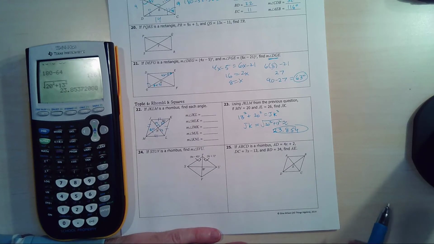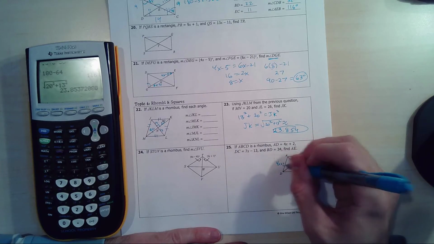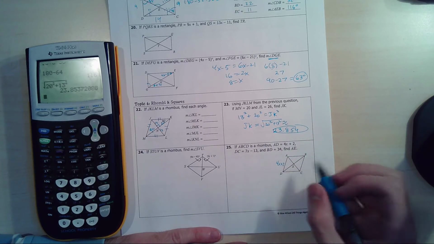Okay, 25. ABCD is a rhombus. AD is 4x plus 2. Okay. That means all of them are 4x plus 2, I guess. DC is 7x minus 13.